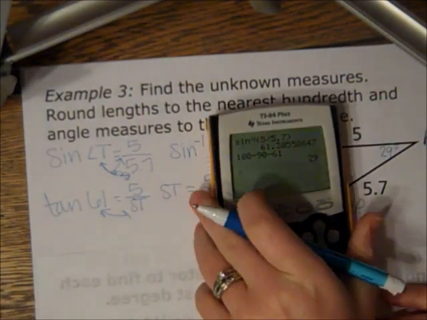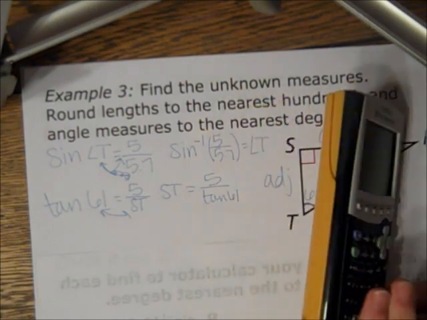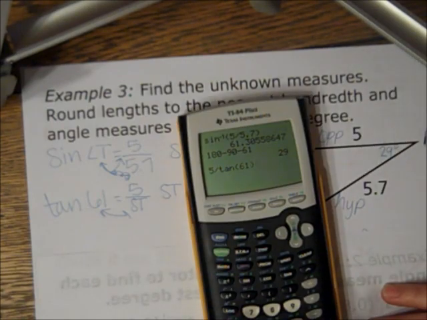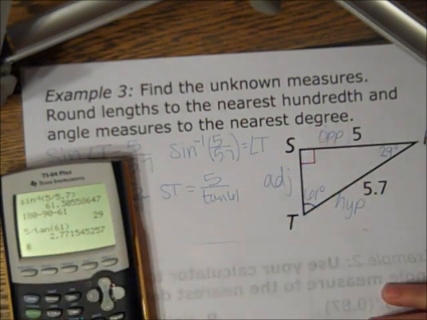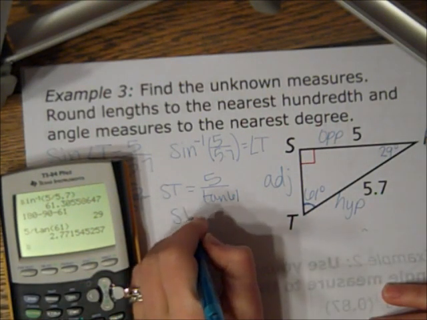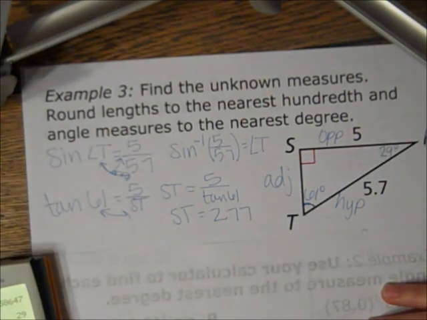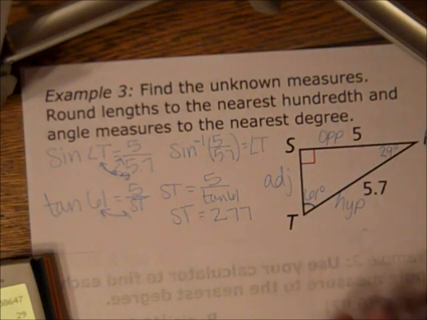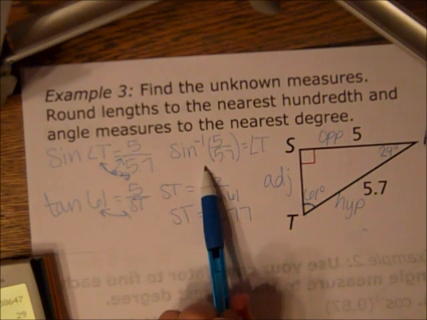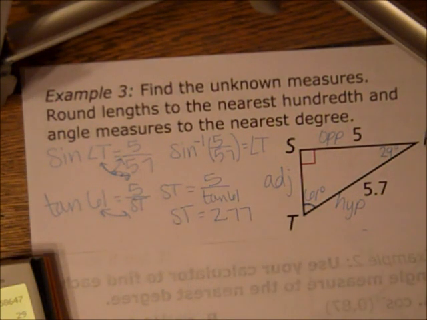My answer is a side length, so I should not be using inverse. I should just be using the regular stuff. Tangent of 61. Out comes a side length. Side lengths get rounded to the hundredth, so ST is equal to 2.77. And that's a pretty realistic answer. It's the shortest side, the next side is 5, and the longest side is 5.7. Okay, so inverse to find angle measures, regular, just like yesterday, to find side lengths.